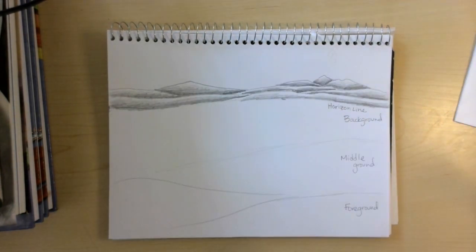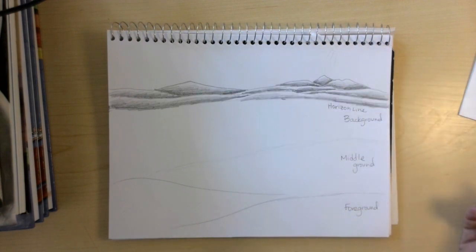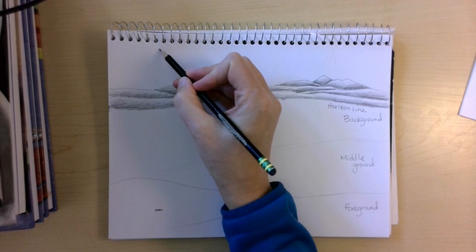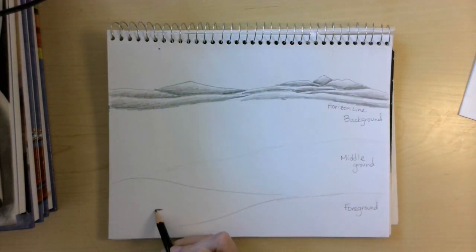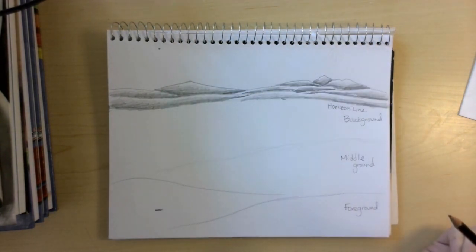Now we are going to add some stuff on the land. So first I want to teach you how to draw a tree. So let's draw a really big tree that is close to us. So before you actually draw it, you're going to put a line where you want the base of the tree to be, and then maybe a little dot where you want the top of the tree. Since this is really low on the page, that means it's really close to us, so we're going to draw it really big and have it go all the way into the sky.